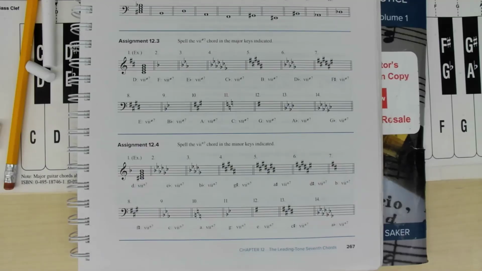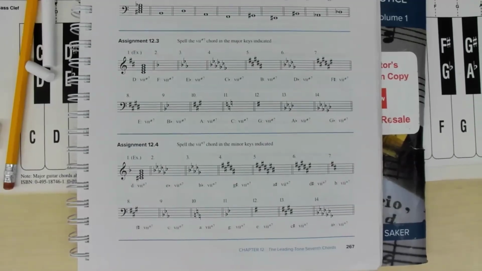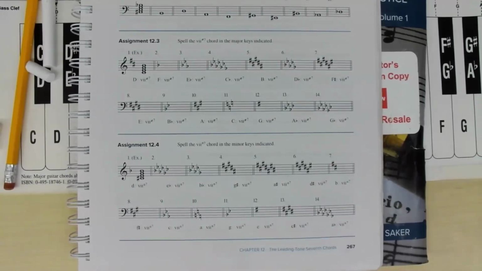And then we have full diminished, and those are found at this point in time in minor keys.